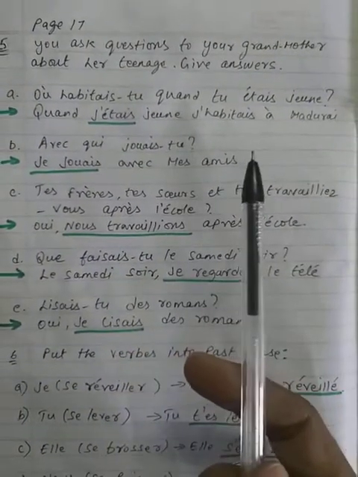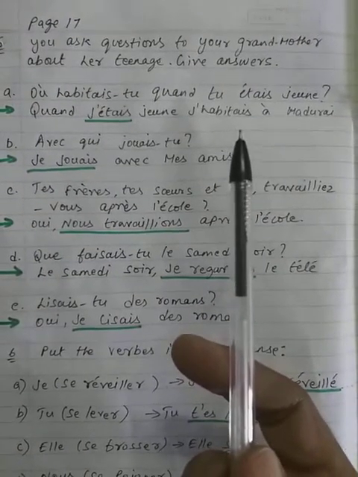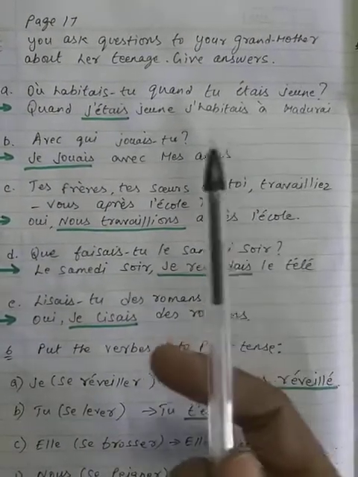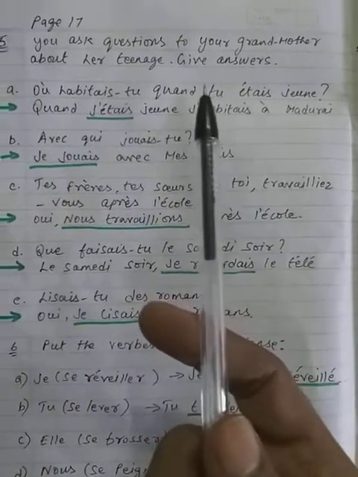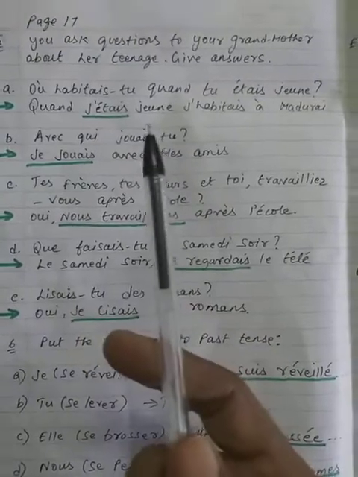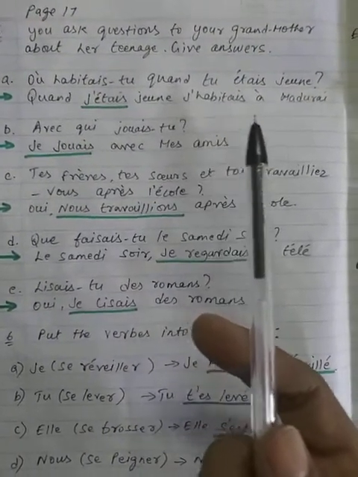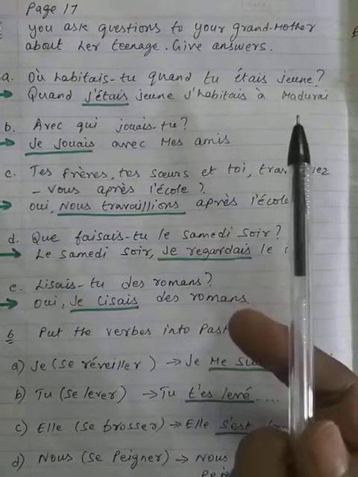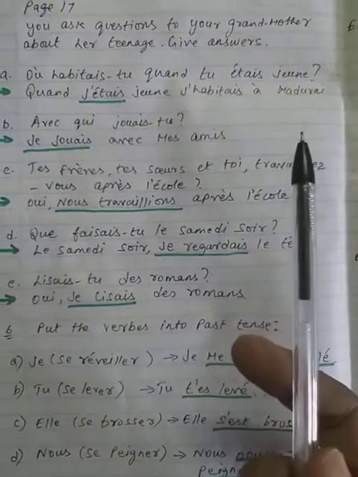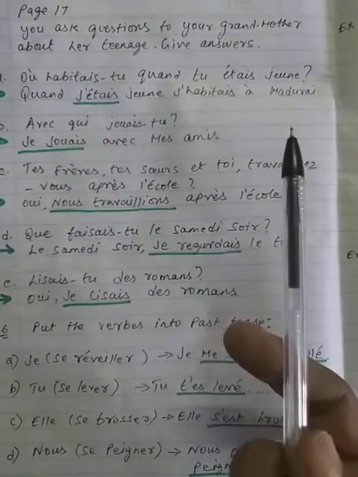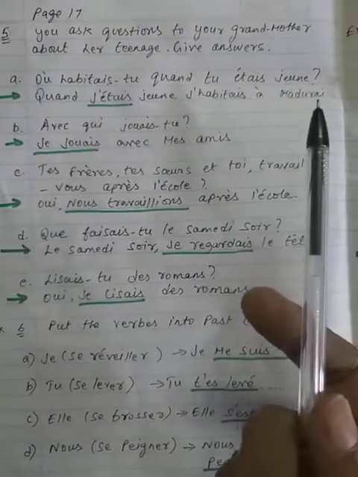Here, the answers you have to give on your own, but you have to reply in imperfect. Give answers means there is no defined answer. Any answer on your own you can give. Example, j'habitais à Madurai. I lived in Madurai. Instead of that, you can say I lived in a village, I lived in Chennai, I lived in any other city. Whatever you like, you can reply.